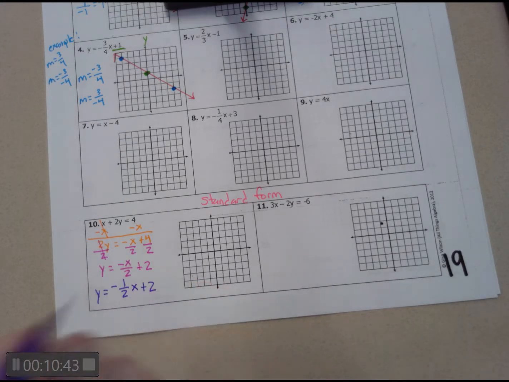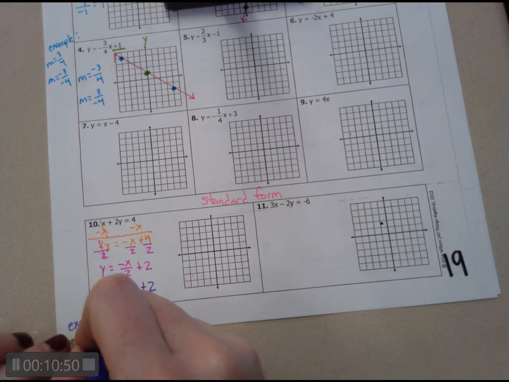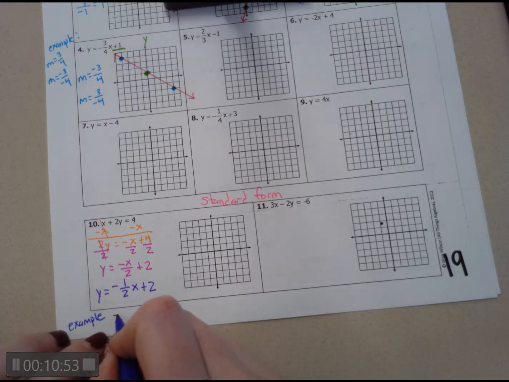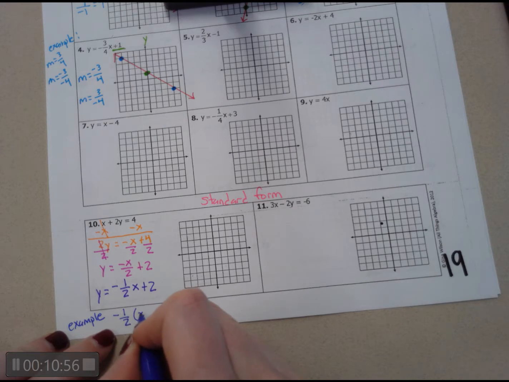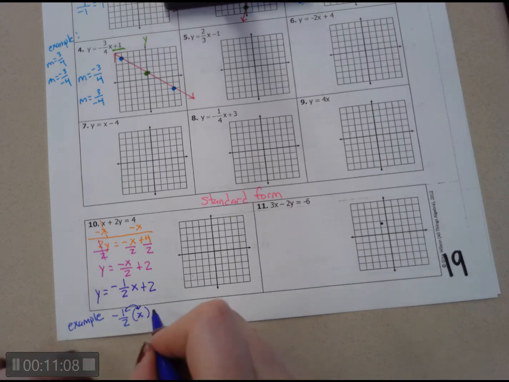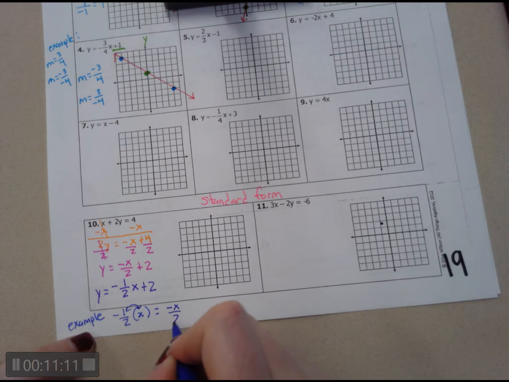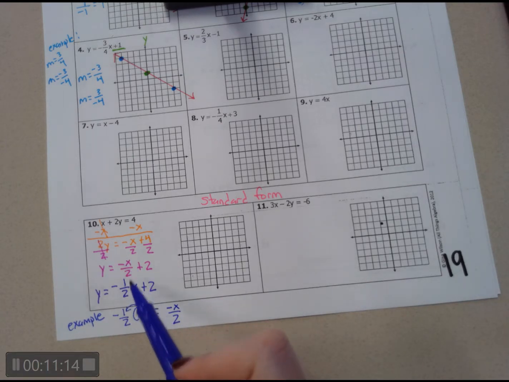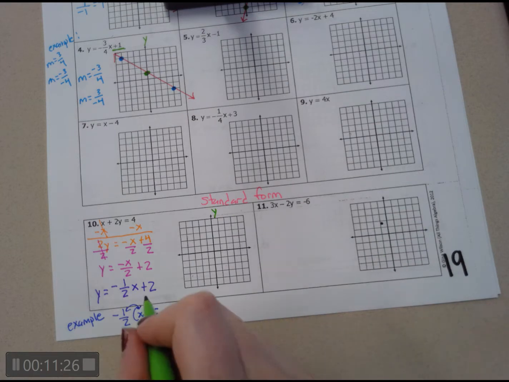And the reason why that is because, okay, if we did negative 1/2 and then we multiplied it by x, remember when we multiply a fraction times whatever, we just multiply the top, the numerator, by the number. And so this would equal negative x over 2. And that's how we're able to go from this step to this step, because they're the exact same thing. Okay? Alright, and now it's a lot easier to graph because we know our y-intercept, which is 2. Good.